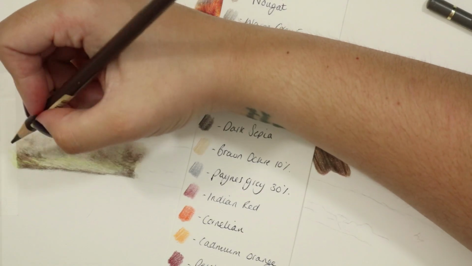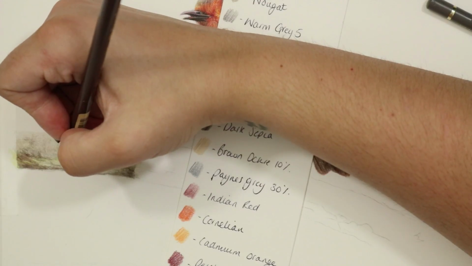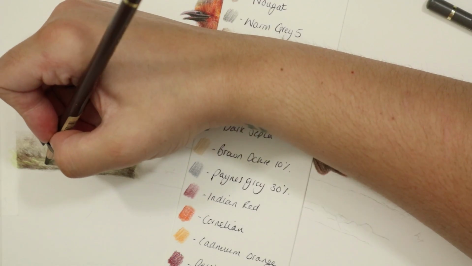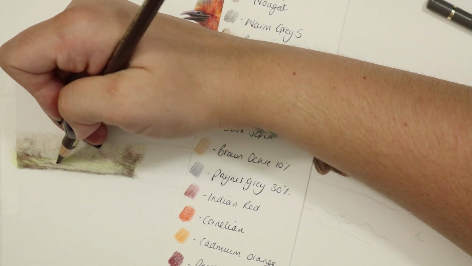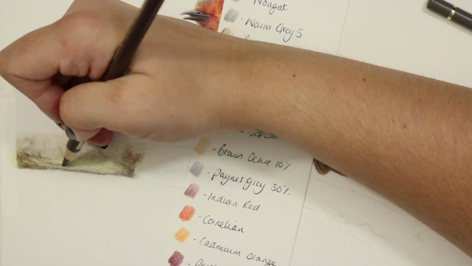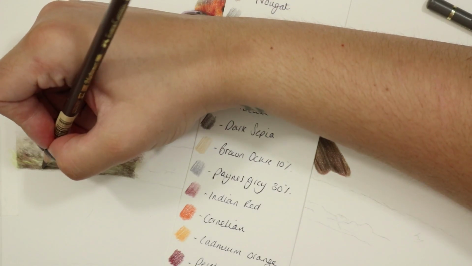I'm just sort of making some lines and just making these areas sort of intertwine with one another, and then I'm going through and blending them out with a really light hand using some circular motions with the walnut brown, and then just going in and strengthening everything.